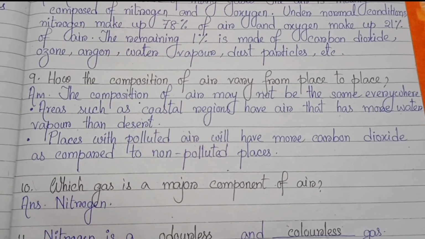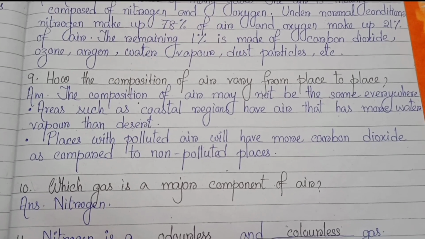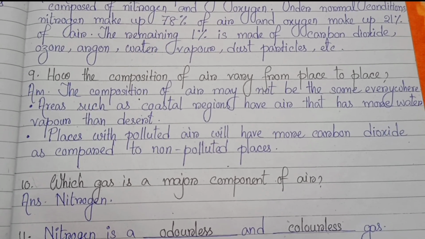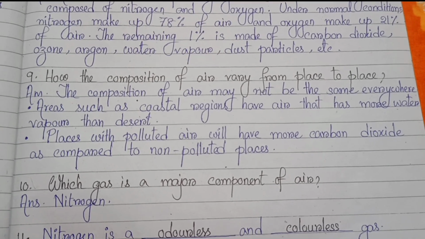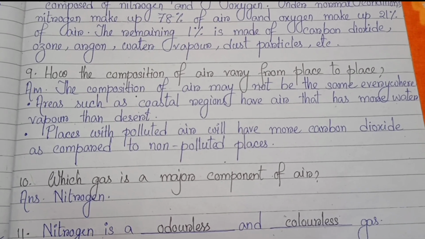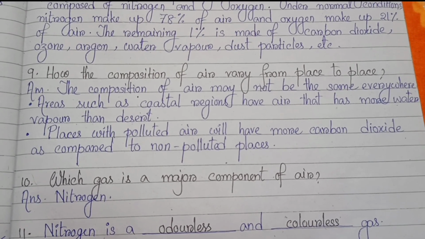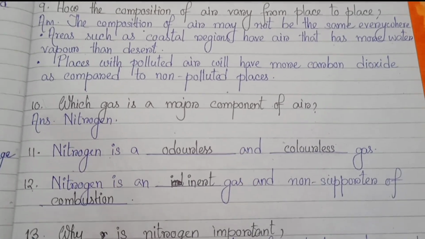Number 9. How does the composition of air vary from place to place? The composition of air may not be the same everywhere. Areas such as coastal regions have air that has more water vapor than deserts, and places with polluted air will have more carbon dioxide as compared to non-polluted places.